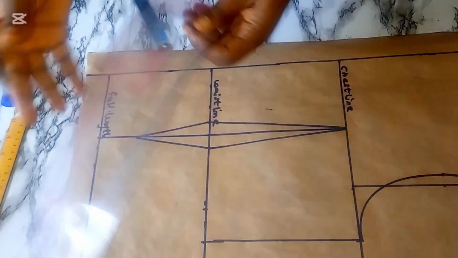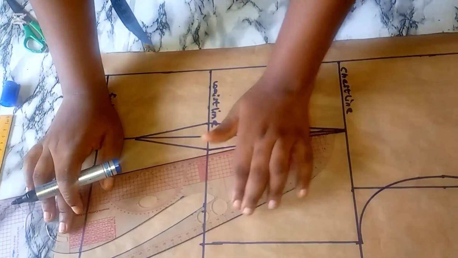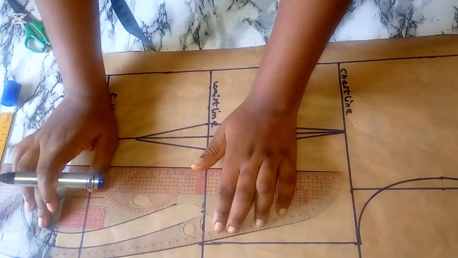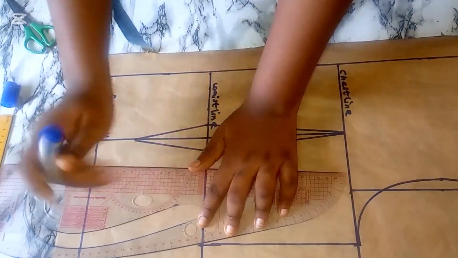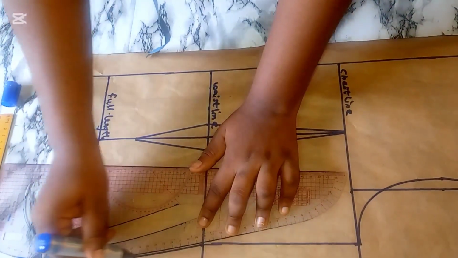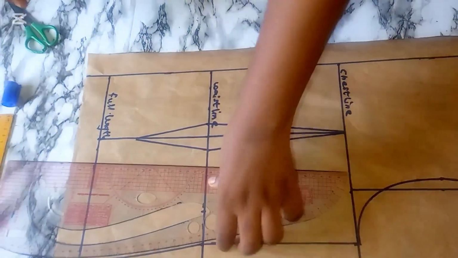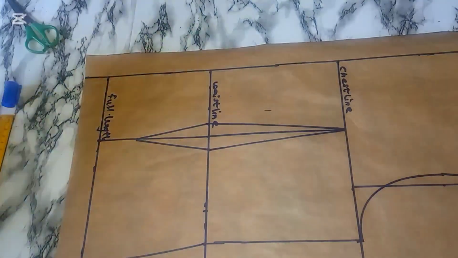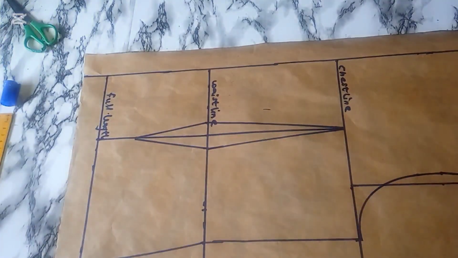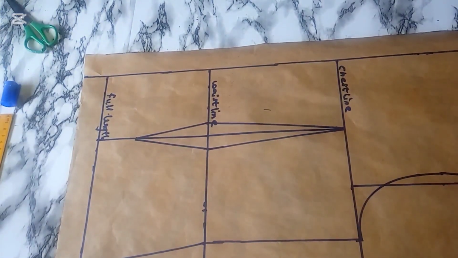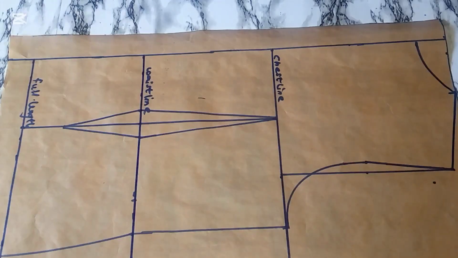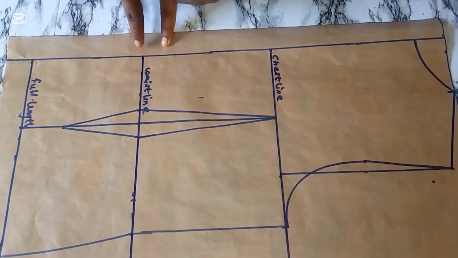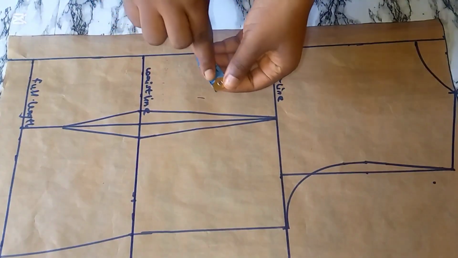Okay. And the next thing you want to do now is to come in on your waistline with half an inch.